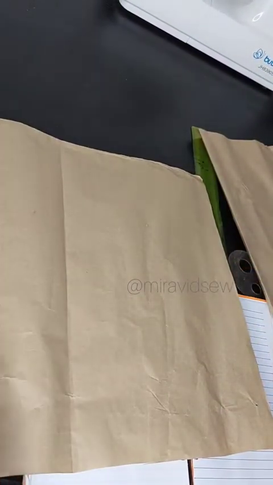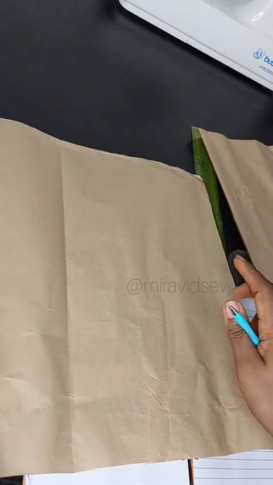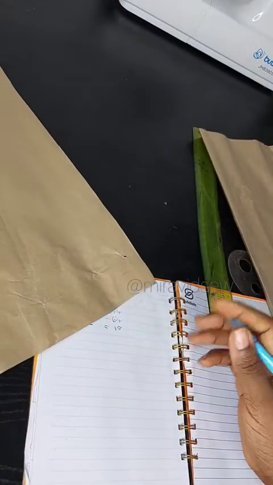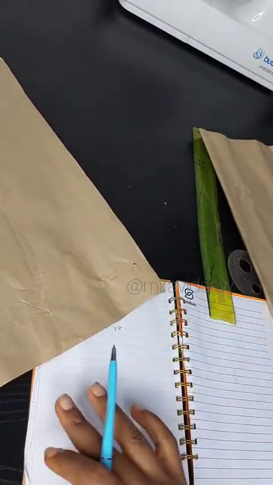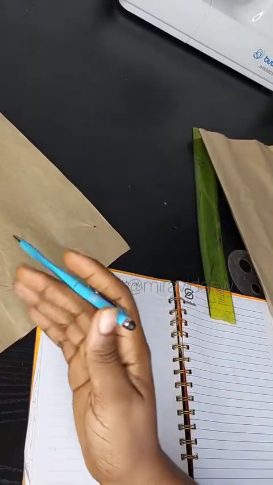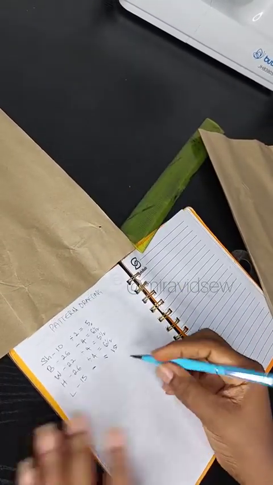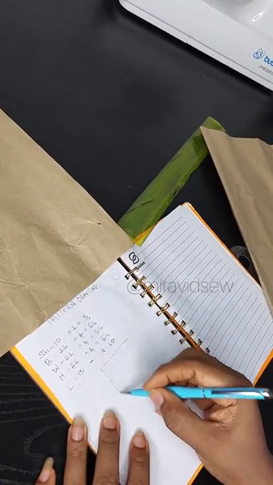So now this is my pattern. Okay, I want to fold this into 4, because this is going to represent the front, and remember for the front side we had 6.5. Okay, let me draw this.